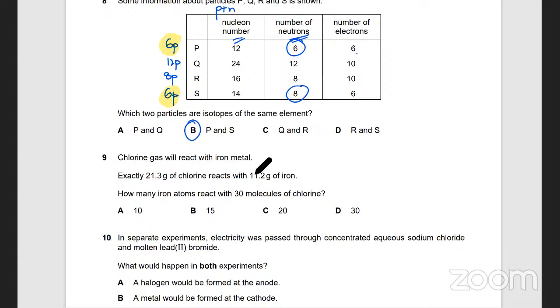Next one: chlorine gas will react with iron metal. They've given the amount of iron and the amount of chlorine, so you have to figure out the ratio. We don't know what the ratio is, but we can figure out the moles. How do you find moles? It's mass divided by molar mass. The molar mass for chlorine is 35.5 plus 35.5, so that's 71.